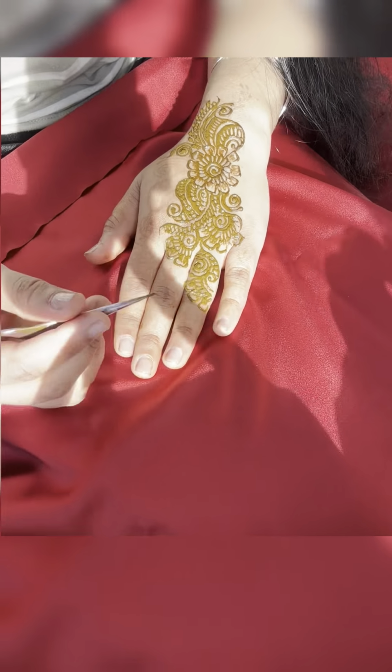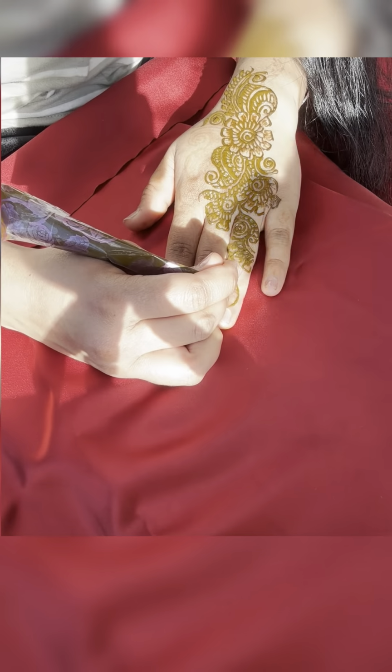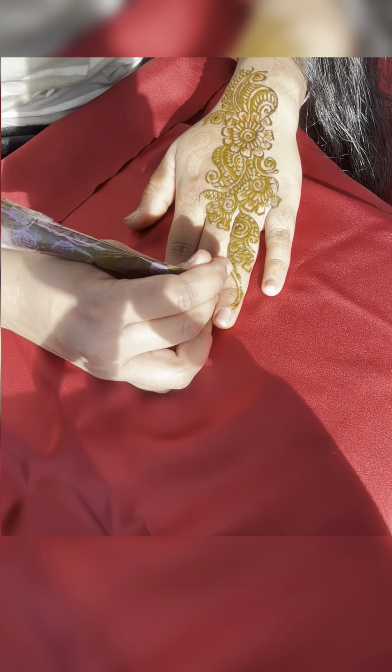I think you should also try these types of henna designs because these are very easy to apply and follow.